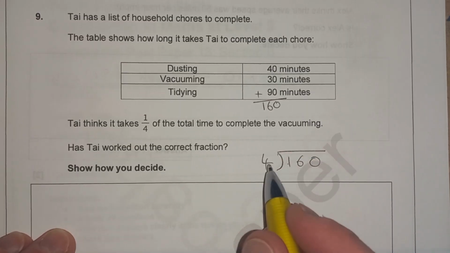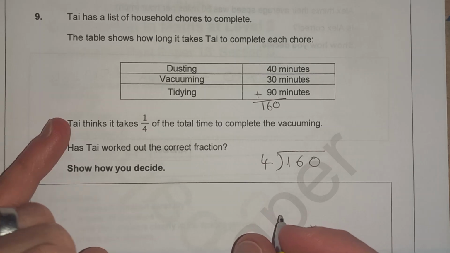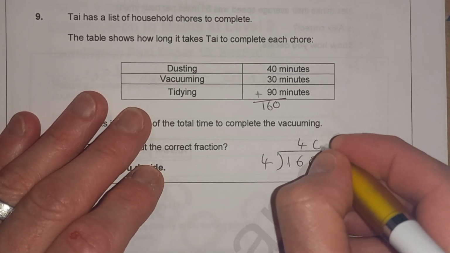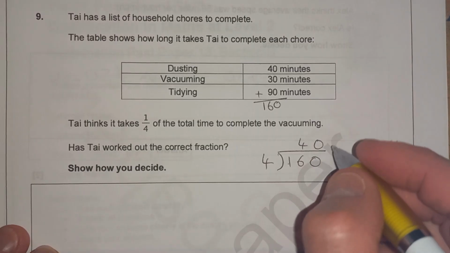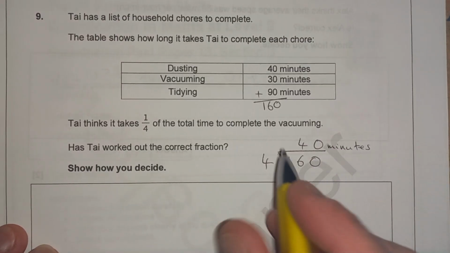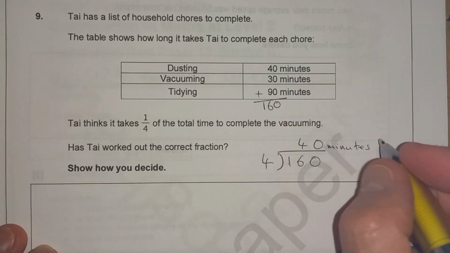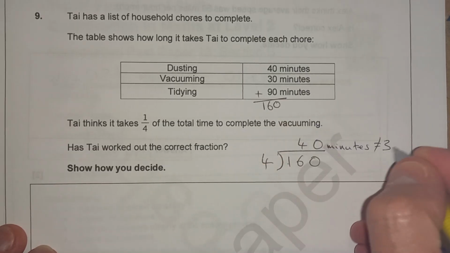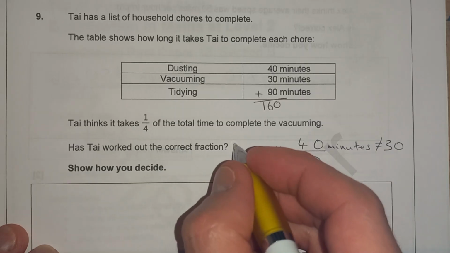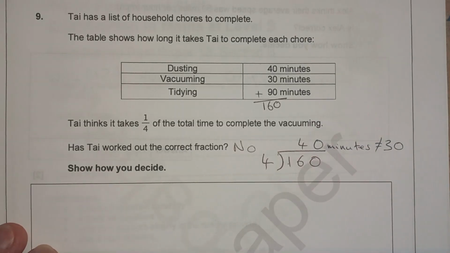4 can't go into 1, so we say 4 into 16. 4, 8, 12, 16 is 4 times. And 4 goes into 0, 0 times. So a quarter of the total time is 40 minutes, but he actually spends 30 minutes vacuuming. 40 is not equal to 30, so has Ty worked out the correct fraction? No, they haven't.